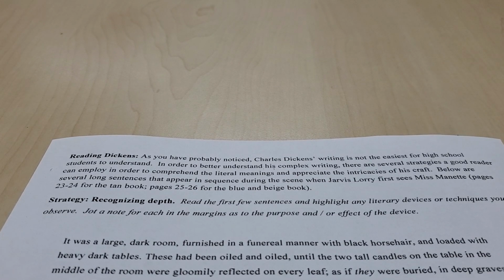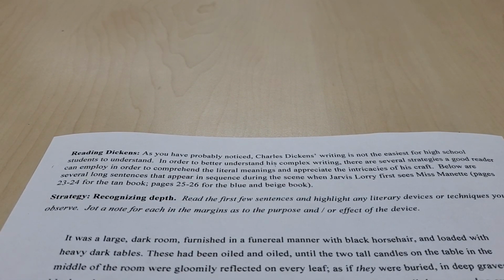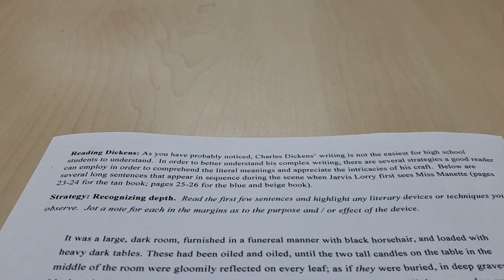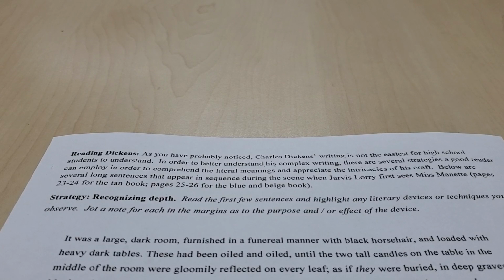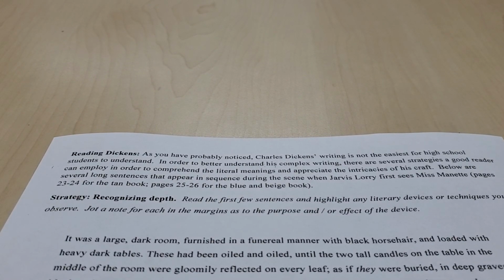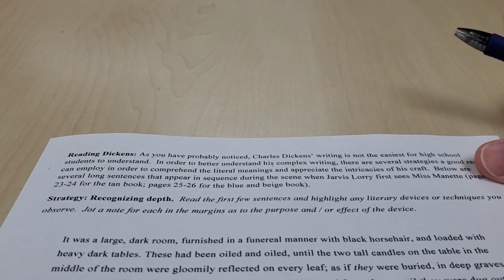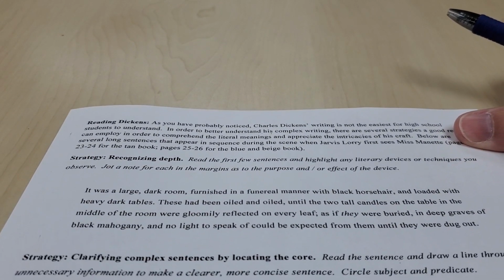So first up, the first technique here is to recognize depth. We'll read these first few sentences and highlight any literary devices or techniques that we might observe. And you're obviously not going to do this by actually writing it out when you're reading, but you want to be recognizing this because sometimes students wonder what the purpose of some of these sentences are.